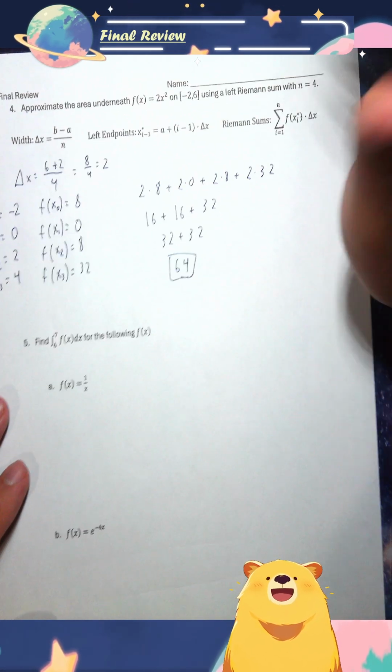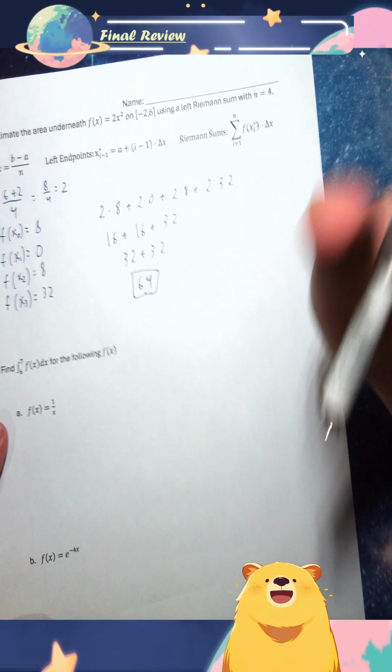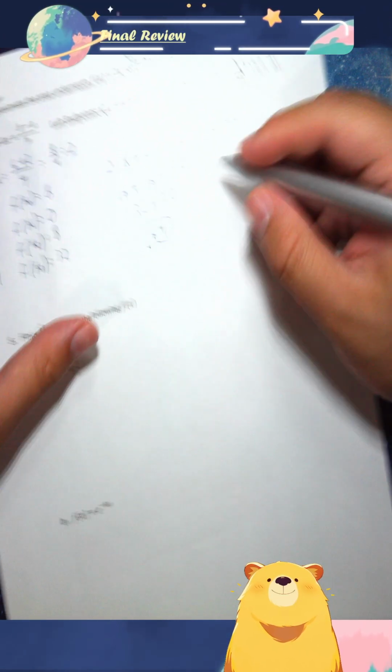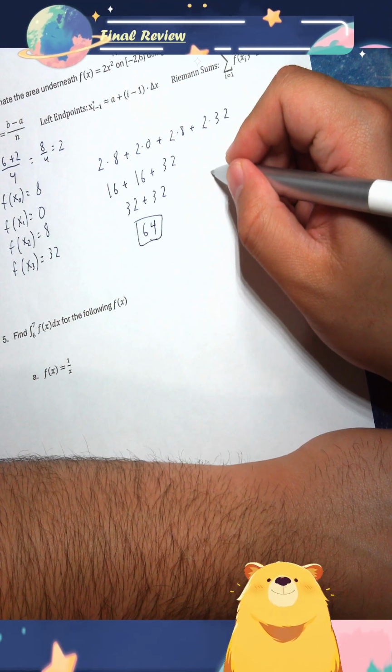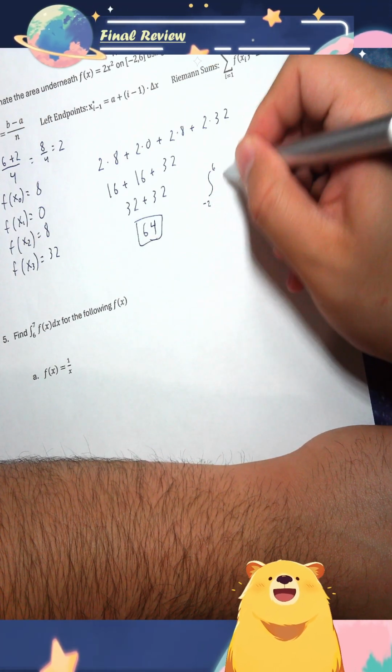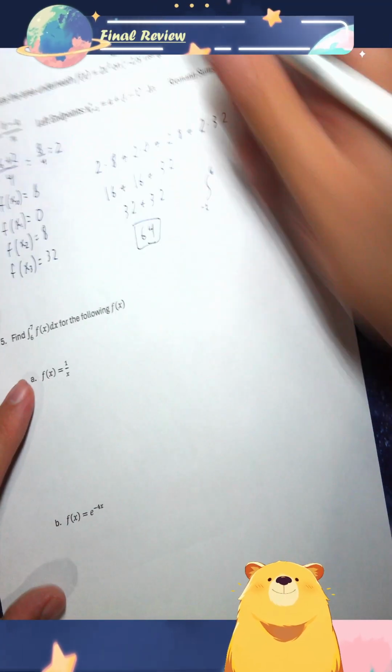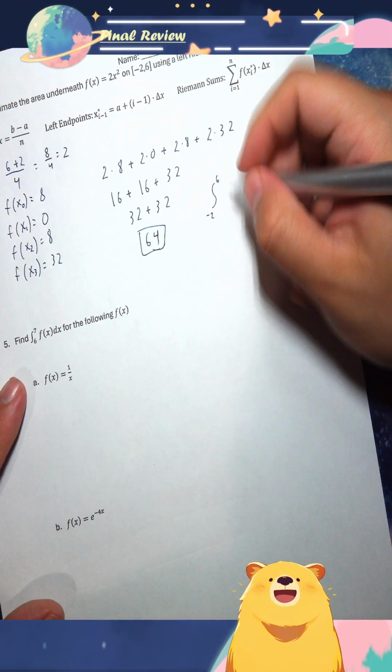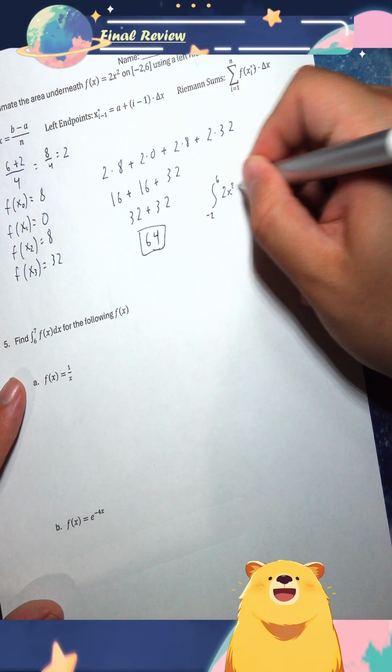And if you wanted to, on the side, you could just perform the integral from -2 to 6. Let's just do it real quick just to see. We got 2x squared dx.